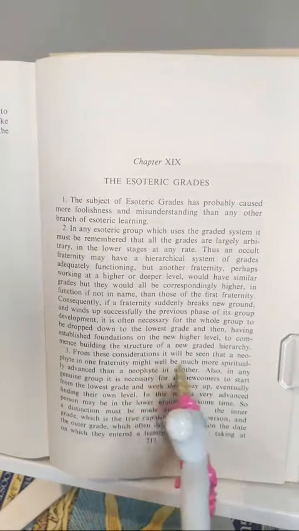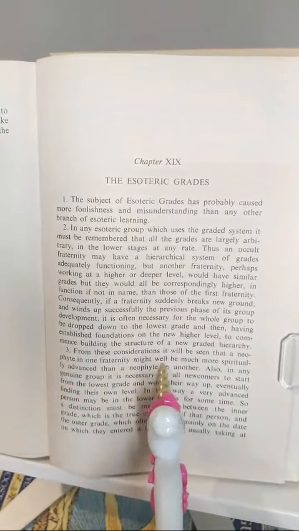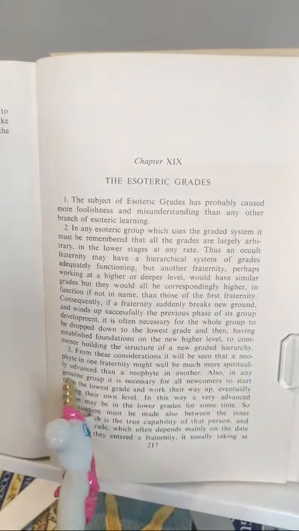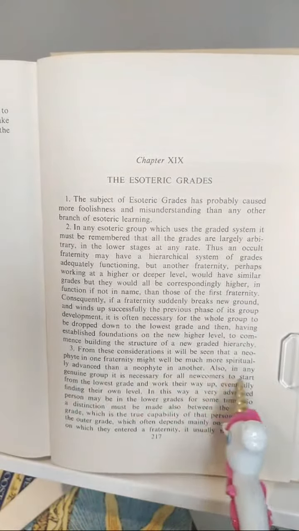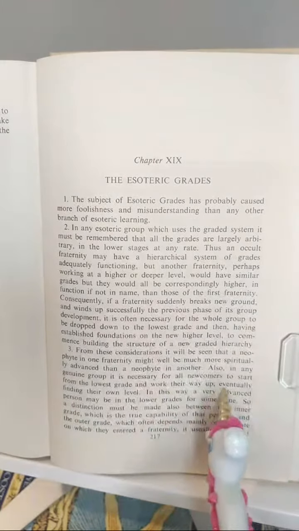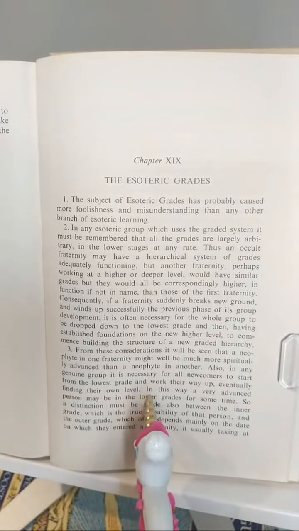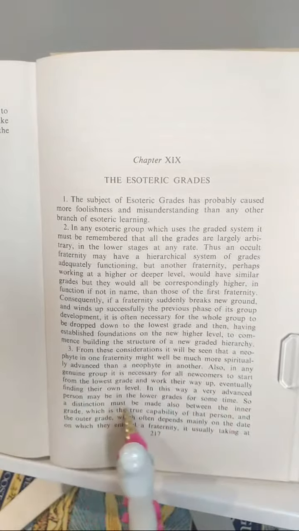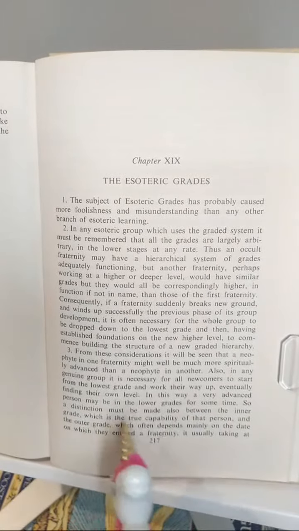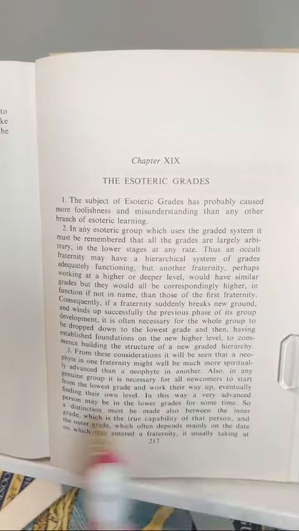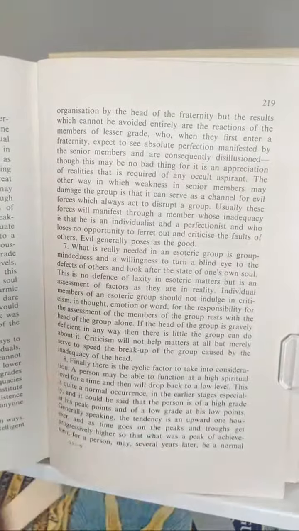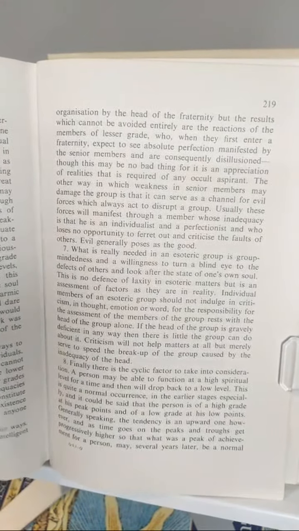3. From these considerations, it will be seen that a neophyte in one fraternity might well be much more spiritually advanced than a neophyte in another. Also, in any genuine group, it is necessary for all newcomers to start from the lowest grade and work their way up, eventually finding their own level. In this way, a very advanced person may be in the lower grades for some time, so a distinction must be made also between the inner grade, which is the true capability of that person, and the outer grade, which often depends mainly on the date on which they entered a fraternity. It usually takes at least a year to get through each of the lower grades.